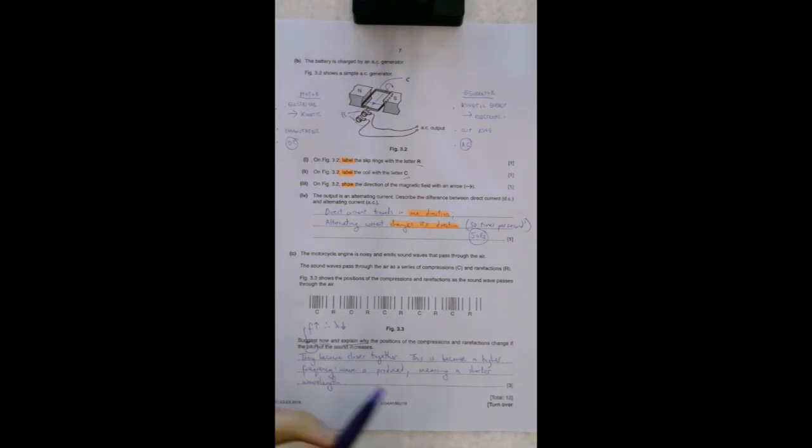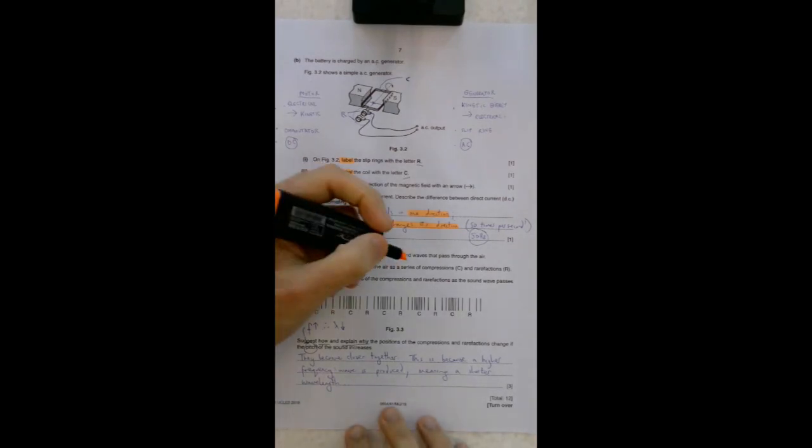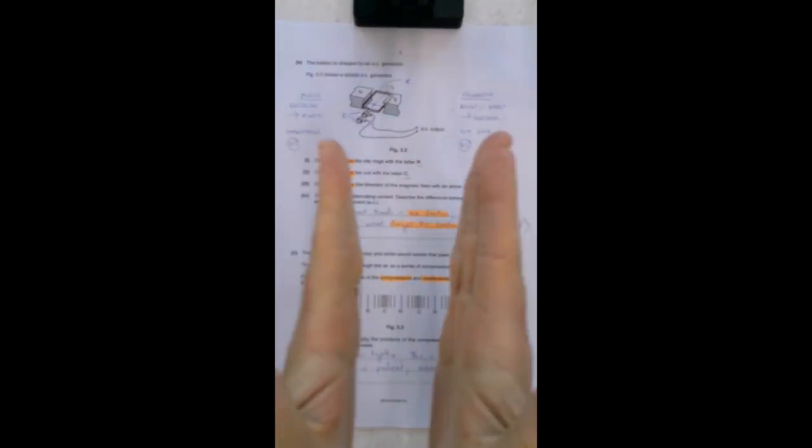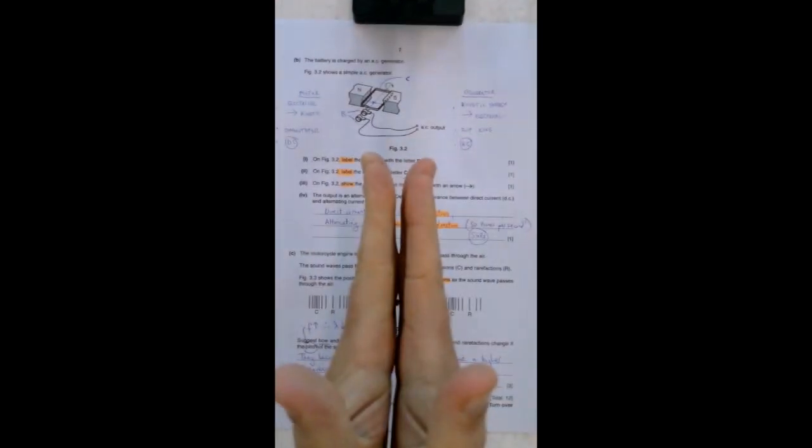All right, last one. This is a big question. Motorcycle is noisy. We're talking about sound waves. These C and R. C is a compression. That's where our particles are close together. Rarefactions are where they're far apart. I like to think of the accordion. It's a musical instrument, pushing together and pulling apart. My particles are moving together, compression, and pulling apart, a rarefaction.